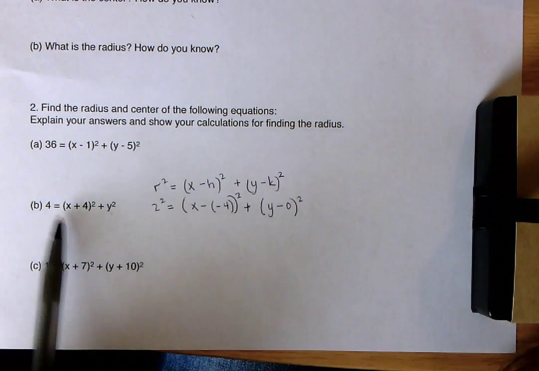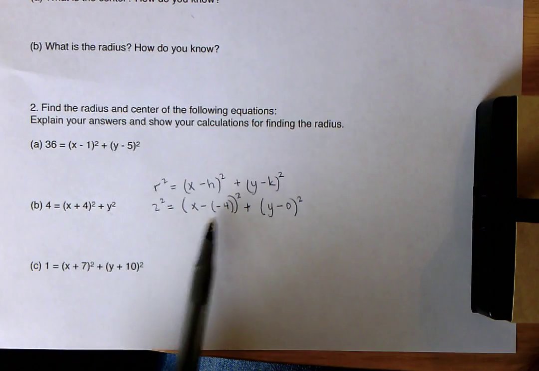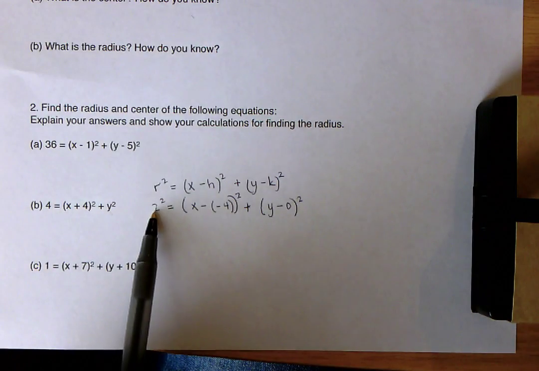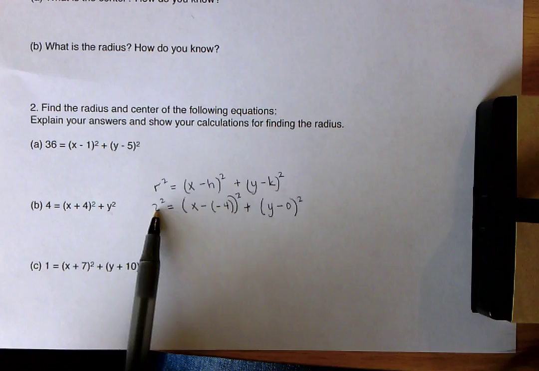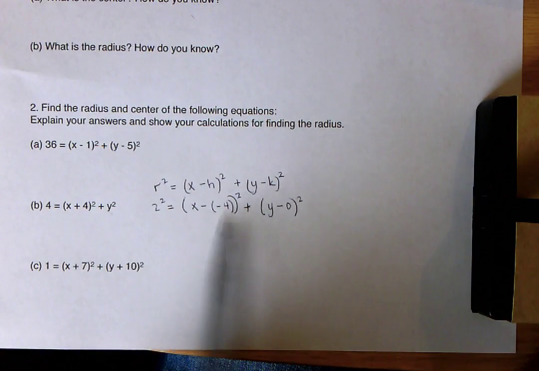Okay, so now you can identify the radius and the center. The radius is 2. It's the value that's squared, it's the r. And then the center is negative 4, 0.